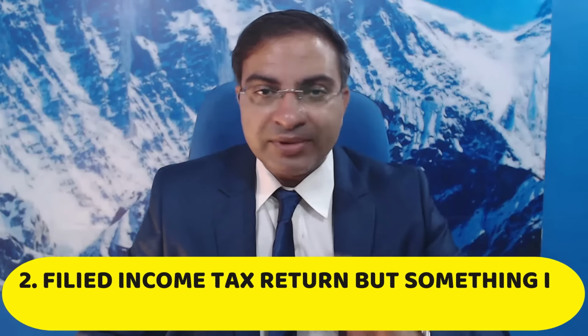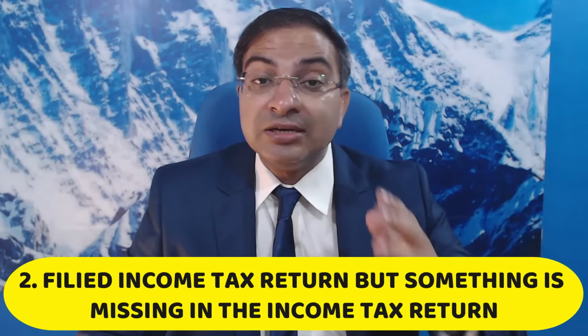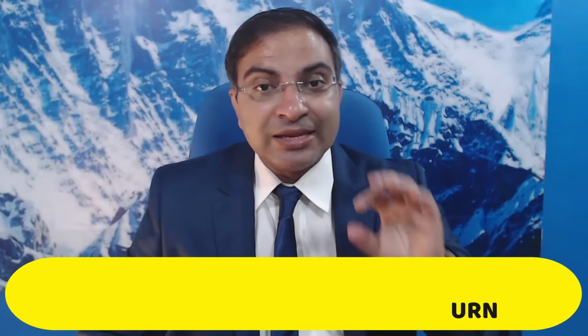In the second situation, you have filed the income tax return, but it is not complete. There is something missing as per the income tax officer, and now he wants all the information and all the documents on the basis of which you filed the return, to check whether your return is proper, whether some income has been missed out or evaded.